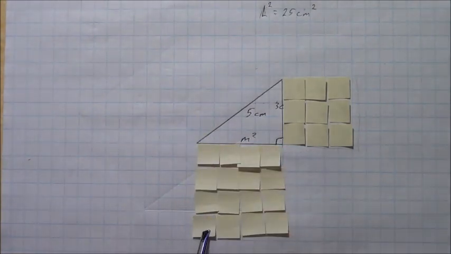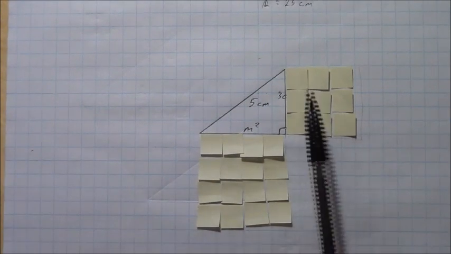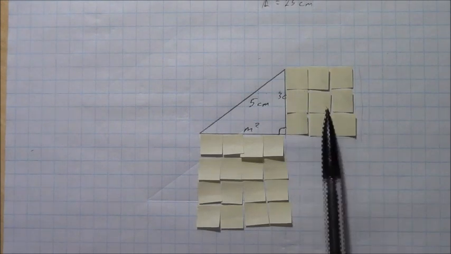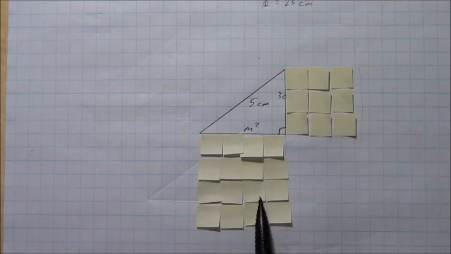Here's that last piece. Sorry, I was concentrating so much I didn't shift the paper for you. But you can see that after subtracting the area of the small square from the area of the large square, we were left over with the area of the medium square.